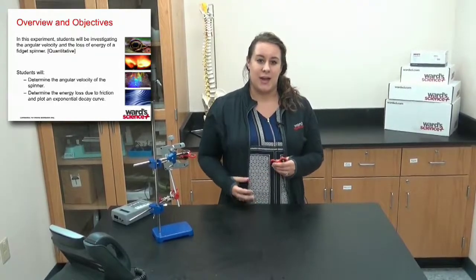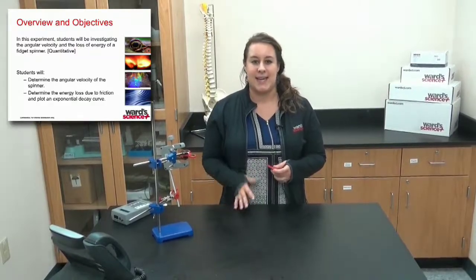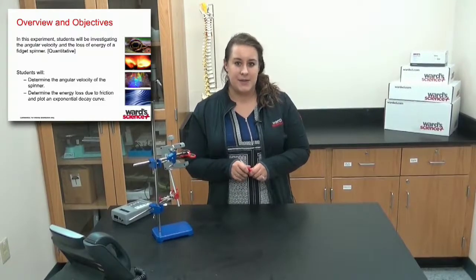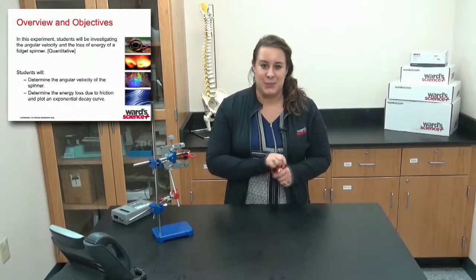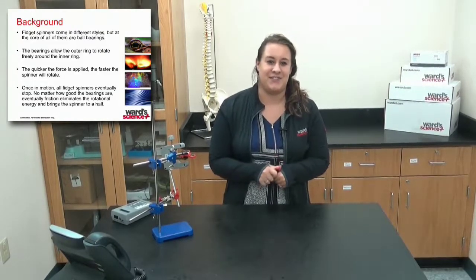So we're going to actually use a lot more math, calculations, and even graphing with this, and we're going to implement some technology. So the students will be determining the angular velocity of the spinner, as well as the energy loss due to friction, and we're going to be plotting an exponential decay curve. Super exciting stuff, I know.